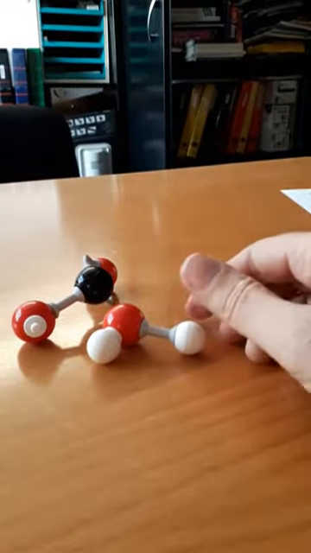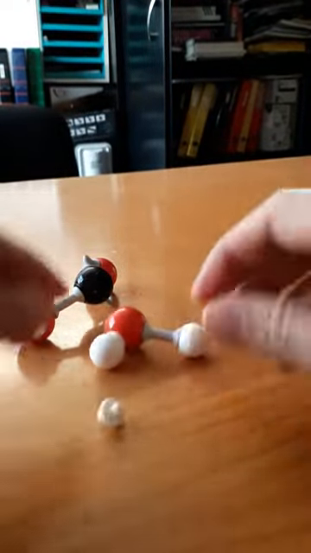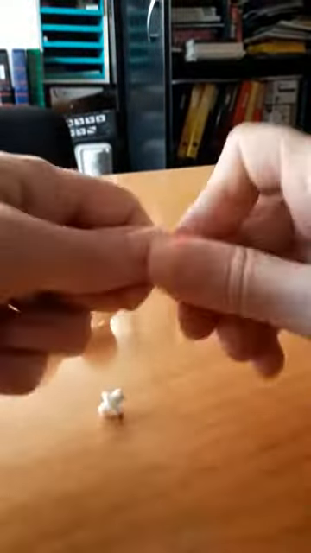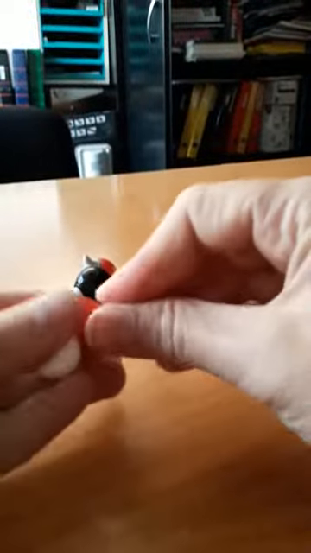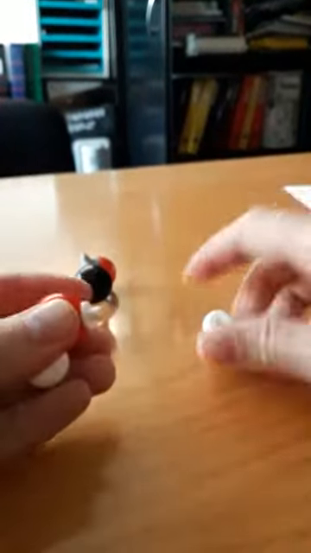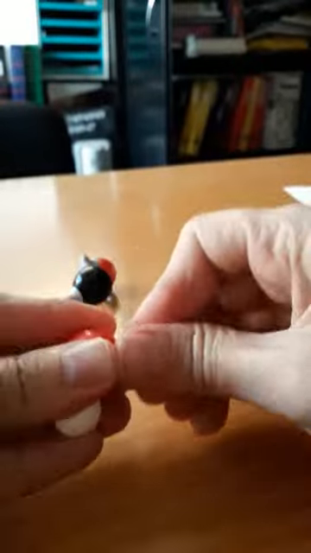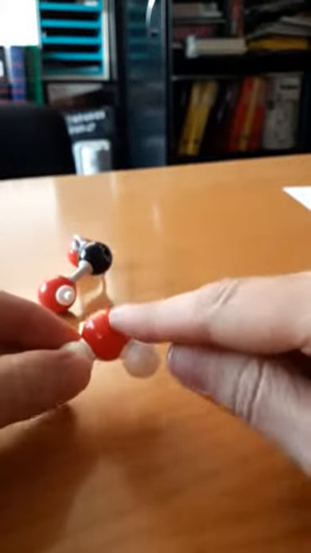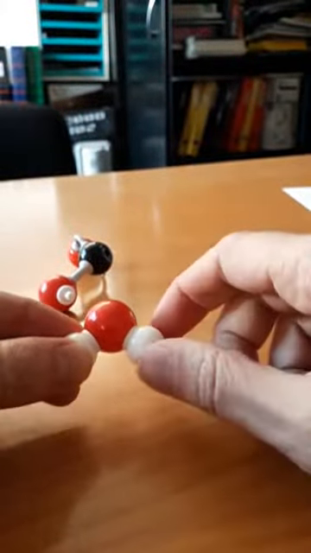This is not so nice, let me put here a shorter bond, that's what I didn't like. We have here now oxygen with 2 hydrogens.